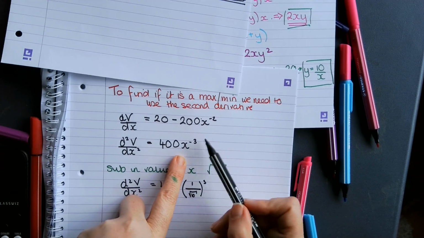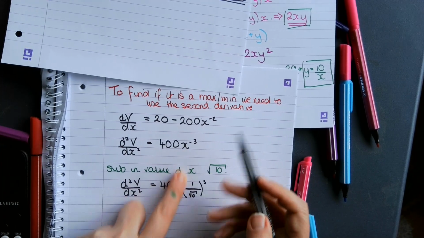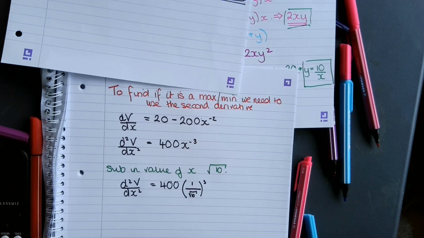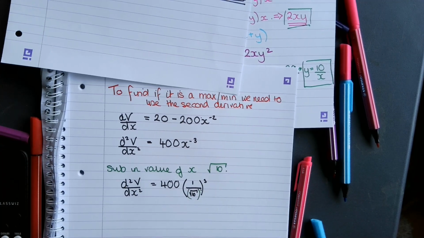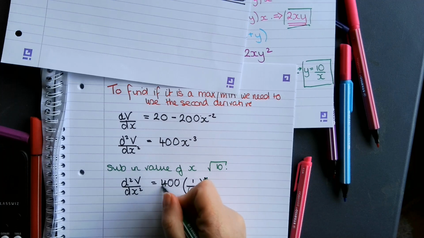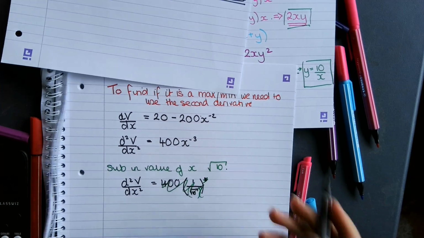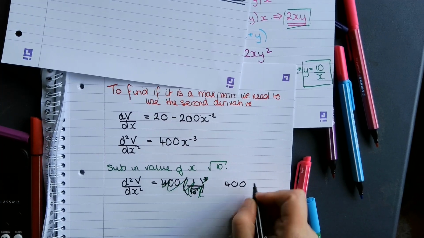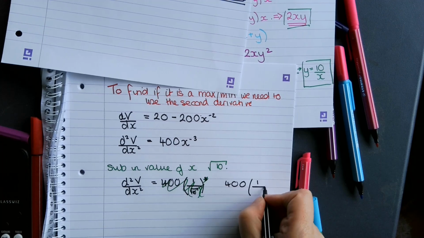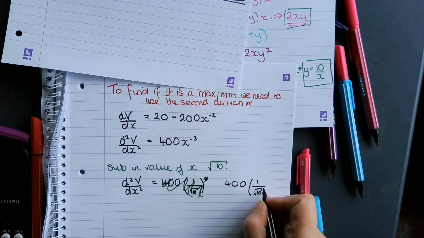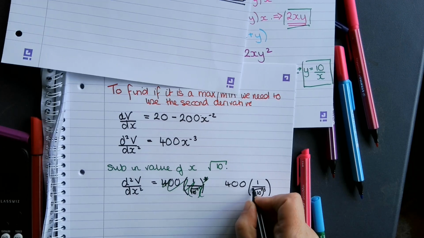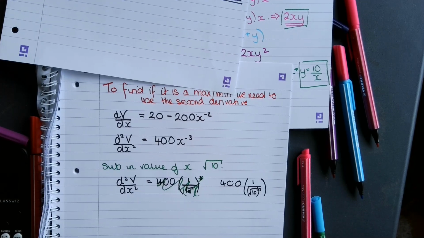Okay, because we've got this situation going on here. Sorry, let's write that correctly. So 400 times by 1 over, root 10, and that bit is cubed. I seem to have gone bracket happy there, so sorry.